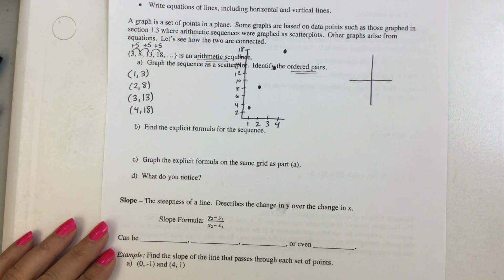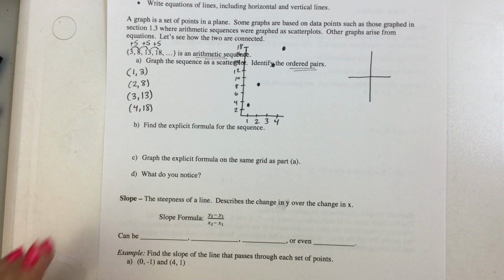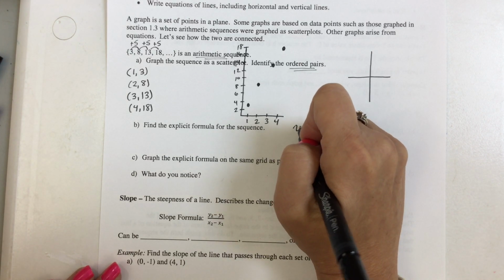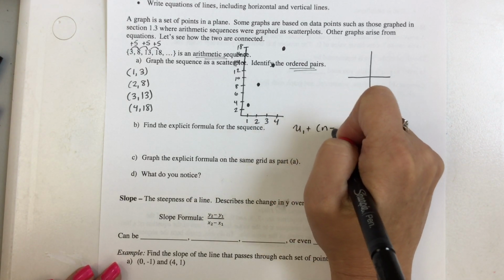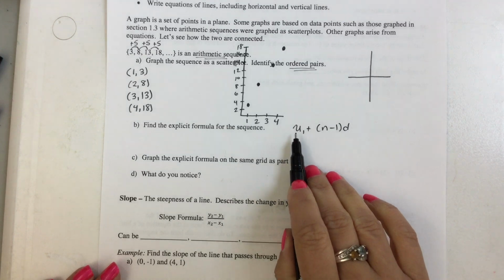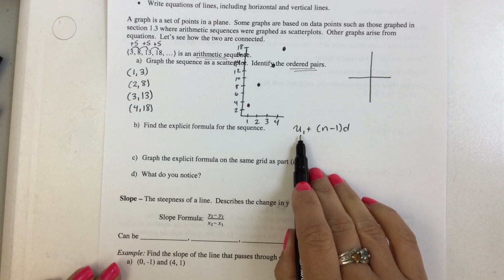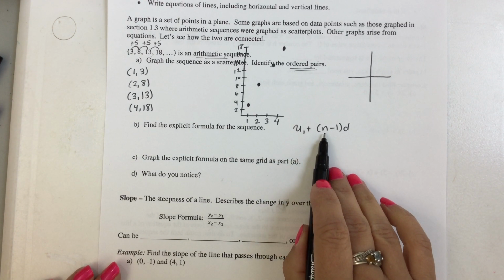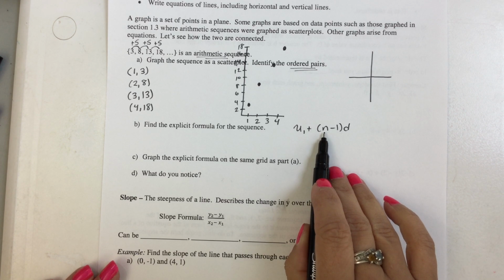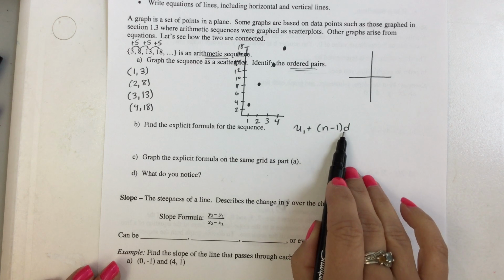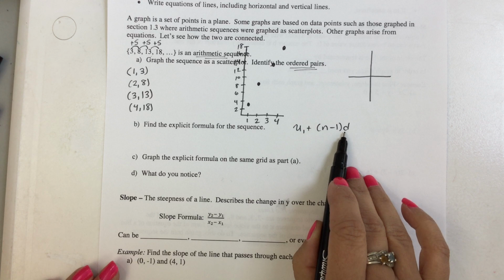Next thing that we looked at with our arithmetic sequences is we made what's called an explicit formula. Remember, the formula for that is u sub 1 plus n minus 1 times d, where u sub 1 is the first term of the sequence. N is the number of term that we want to identify. So this is the variable that will be inside of our equation. D is the common difference. How are you getting from one term to the next? If you are adding, this will be positive. If you are subtracting, this will be negative.